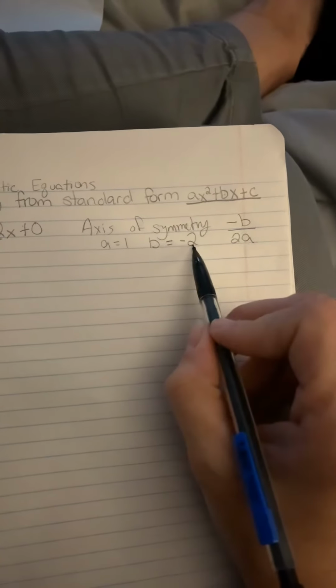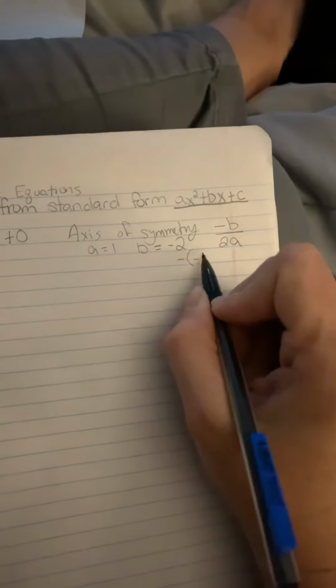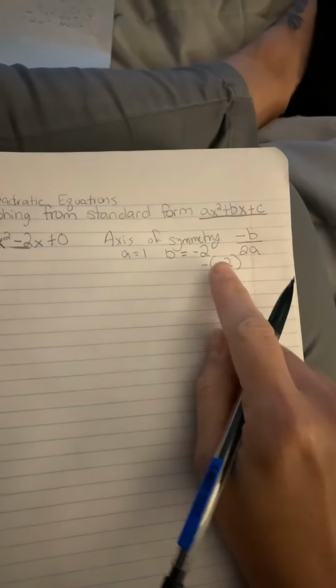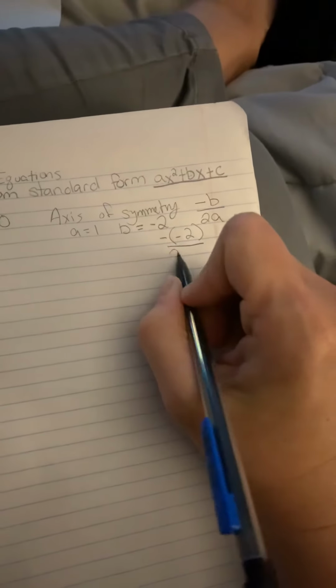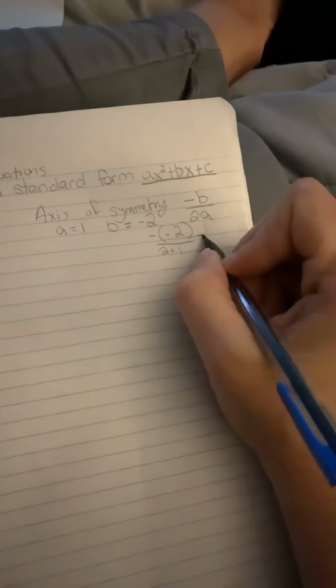All right, so I'm going to plug in negative 2 for b. So make sure you put negative on the outside as well. Those are going to cancel out. And then I have a of 1, so 2 times 1 on the bottom. So 2 divided by 2 means my axis of symmetry is at 1. Technically at x equals 1.